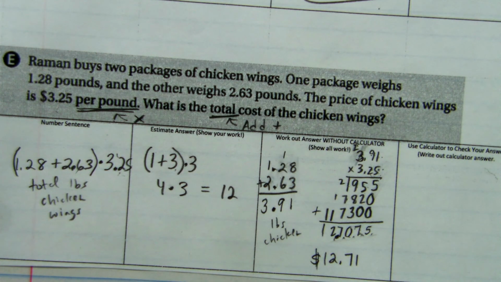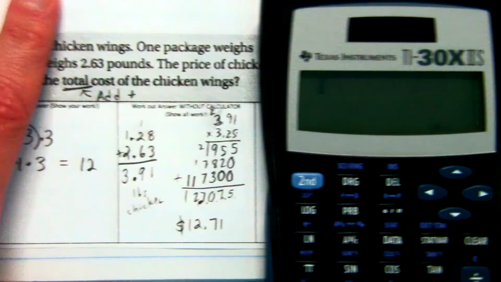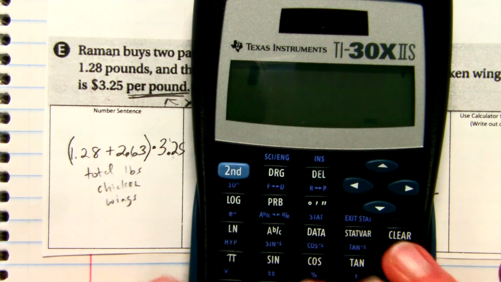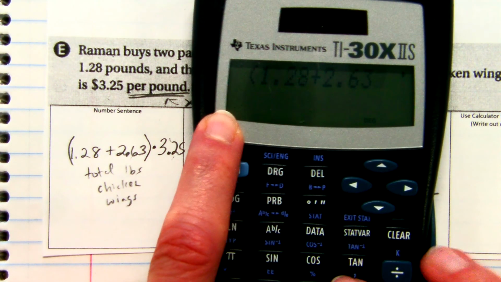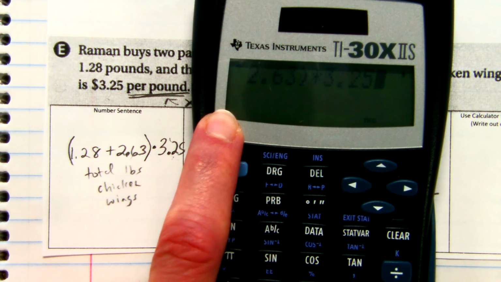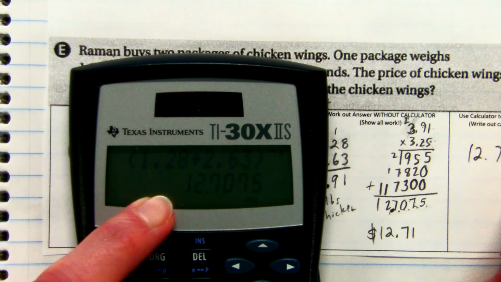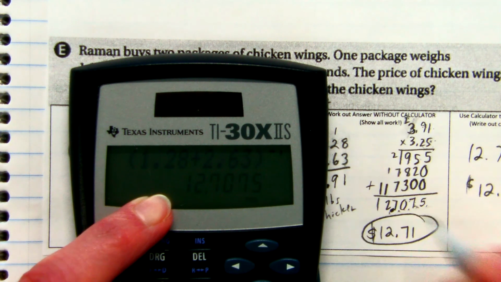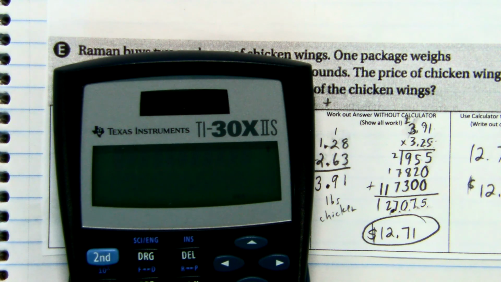Good. Okay, so now we're going to do this on the calculator and just make sure that all of this checks out. Actually, I'm going to go back over here where we had the original problem because that's less typing. 1.28 plus 2.63 in parentheses times 325. And we did get the same number. So I write down what I got on the calculator and what we're rounding it off to, and then make sure whatever your final answer is, you're boxing or circling it somewhere so that the poor person who's grading your work, me, knows what you're doing.